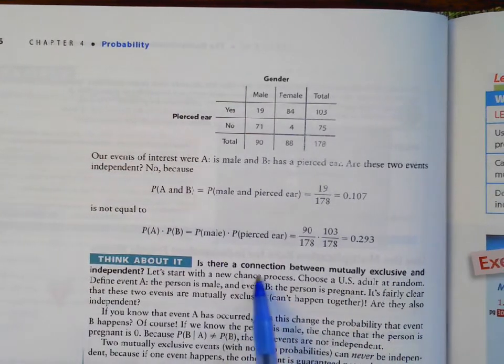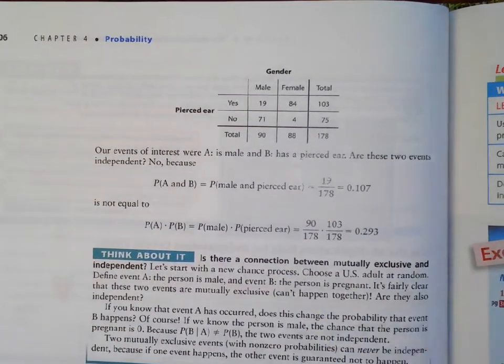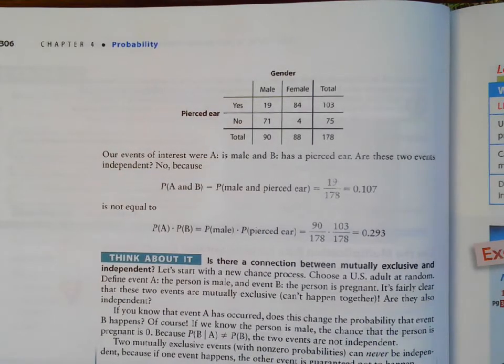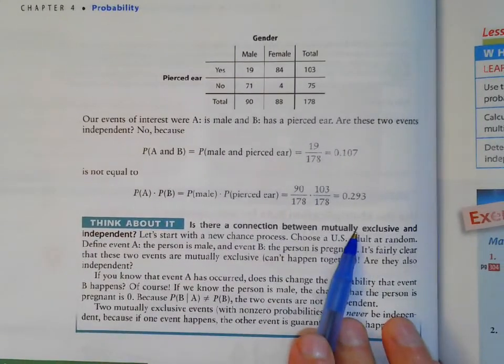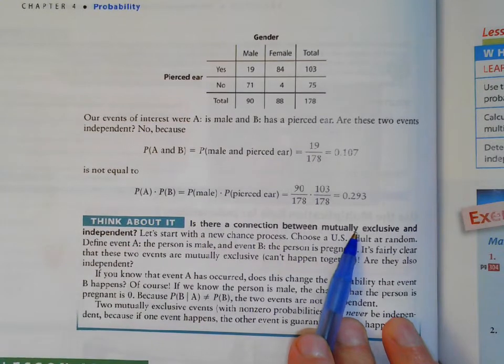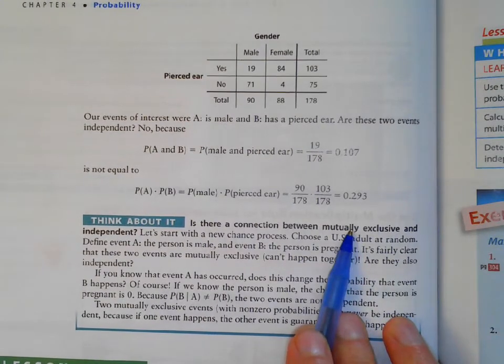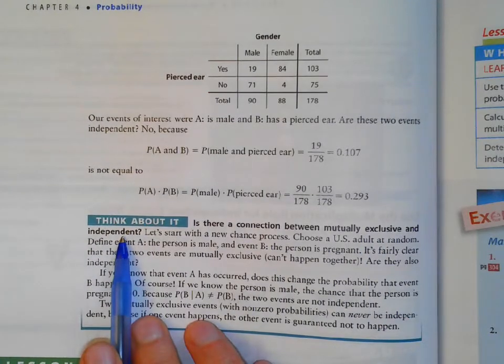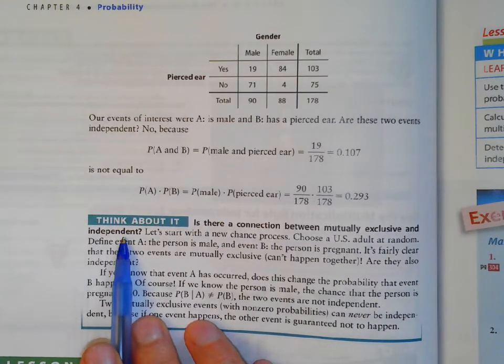So, is there a connection between mutually exclusive and independent? Let's think about what these terms mean. Mutually exclusive means that things cannot happen together. If one event happens, the other event does not. And independent means if one event happens, it doesn't impact the probability of the next event.